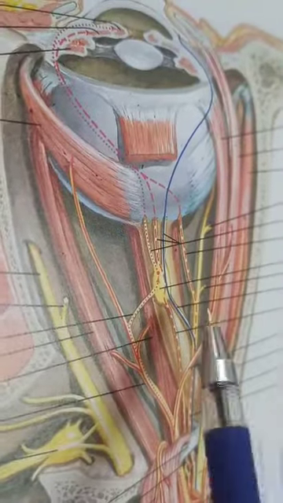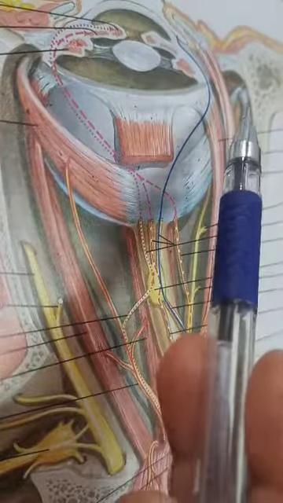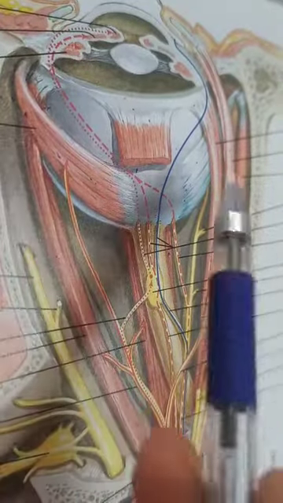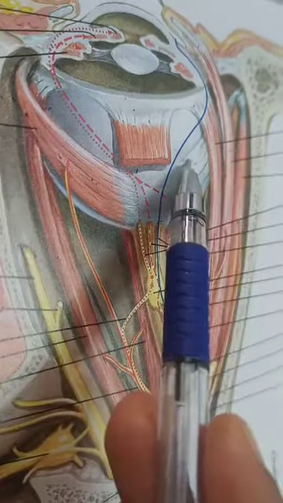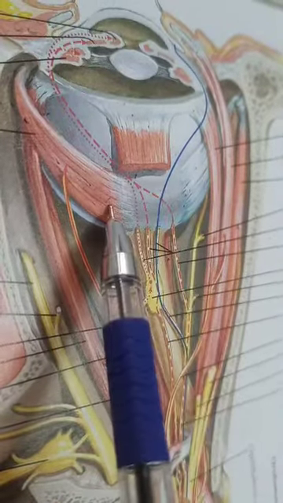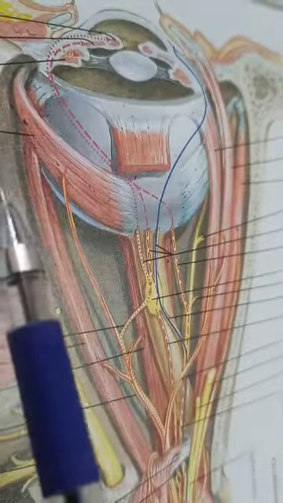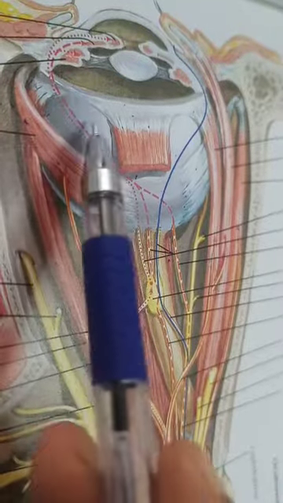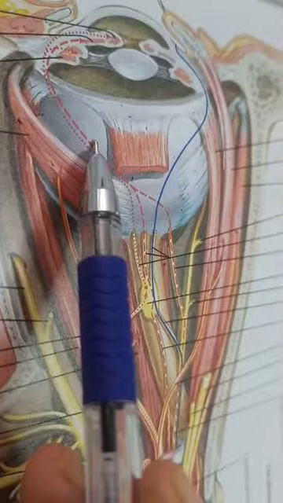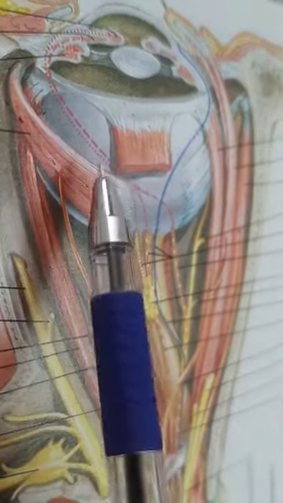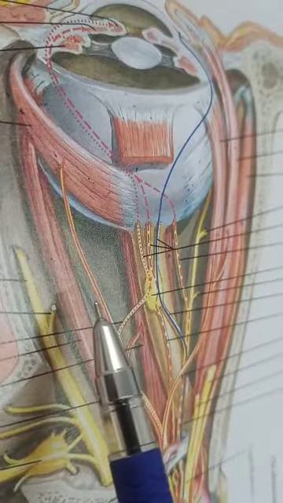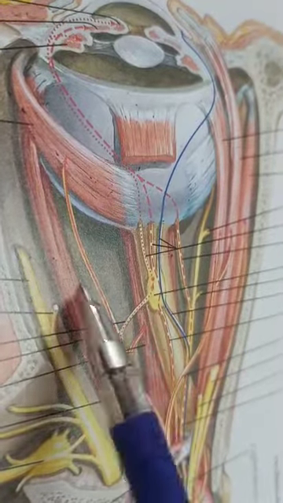So these are the 2 oblique muscles: one is the superior oblique and this is the inferior oblique muscle. Both the superior oblique and inferior oblique muscles are inserted in the sclera behind the equator. The recti muscles are inserted in the sclera in front of the equator. All are inserted in the sclera only. So that is the origin and insertion of the extraocular muscles.